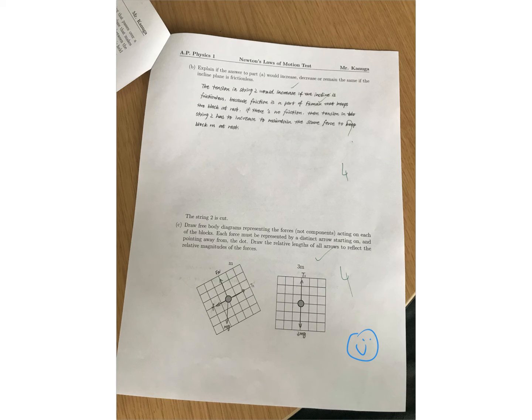Now for my student's answer, I would agree with her that even if her answer on the previous page was correct, then yes, the tension in string 2 would increase, because friction is a part of the static friction max that keeps the block at rest. And also really, kinetic friction, if there was friction, is reducing the tension.